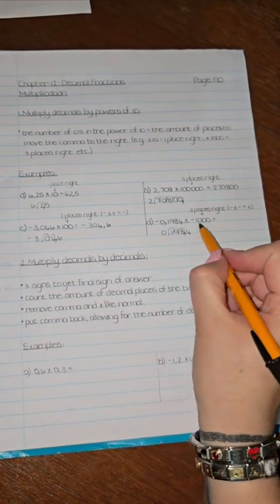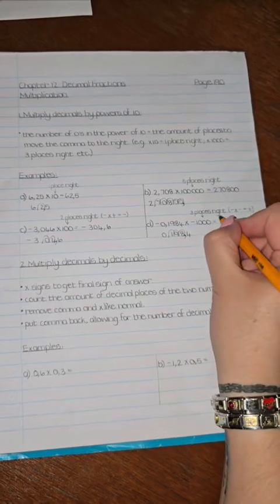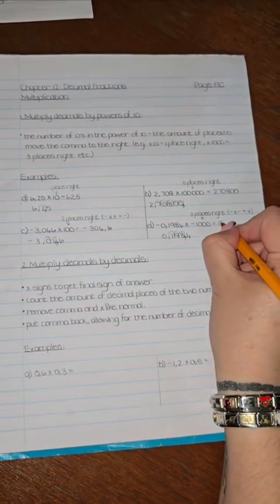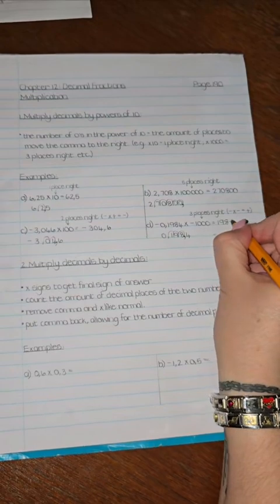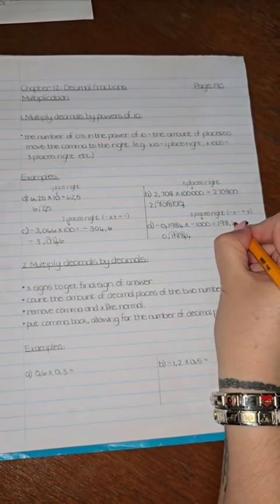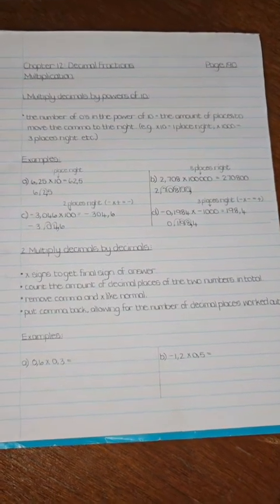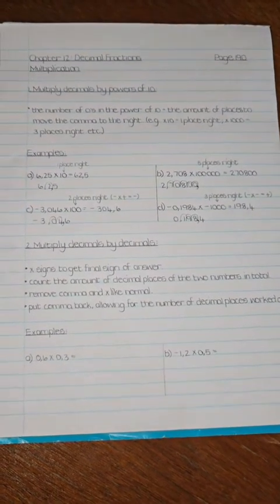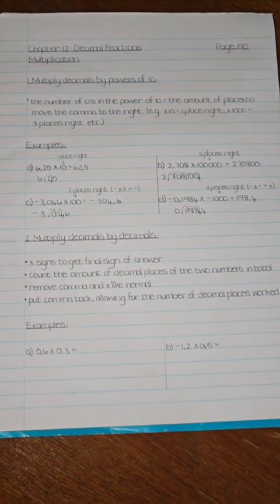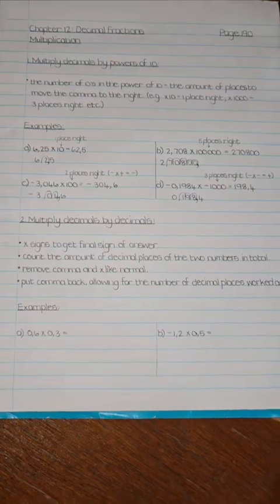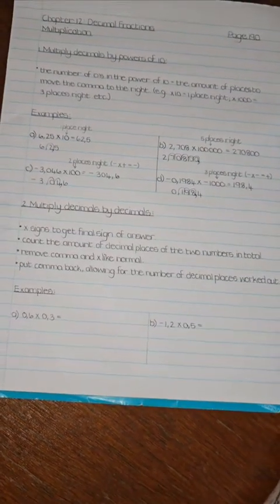So this answer is 198,4. So the amount of zeros in the power of 10 tells you how many places to move the comma. Again, please watch your signs.